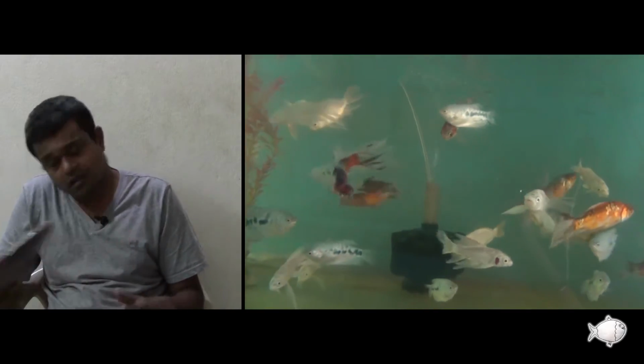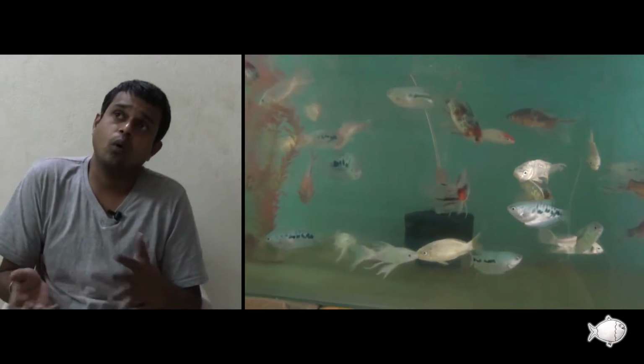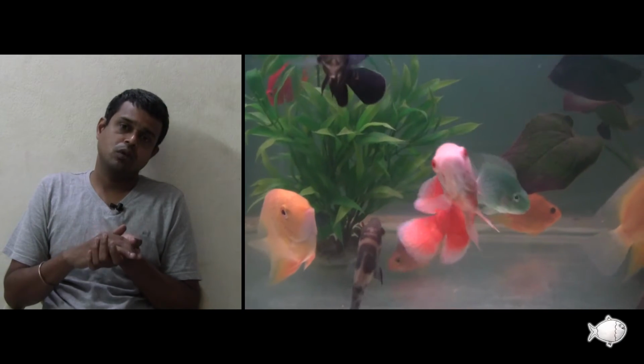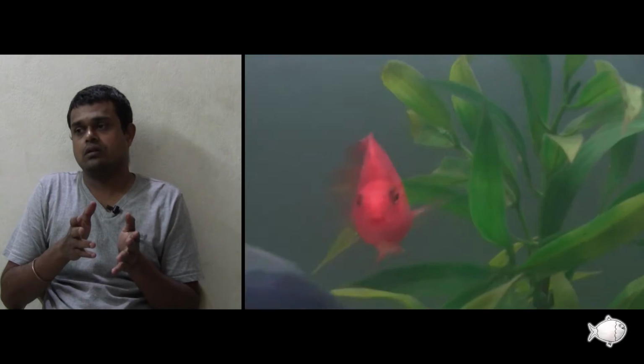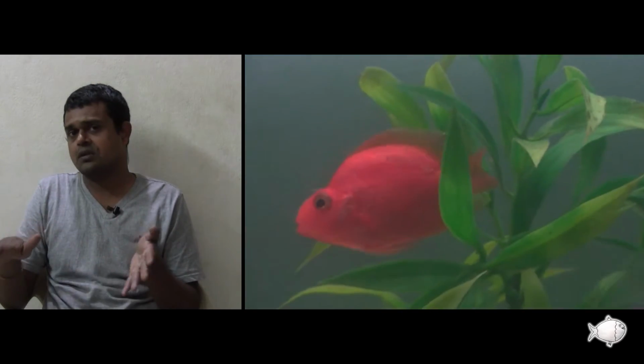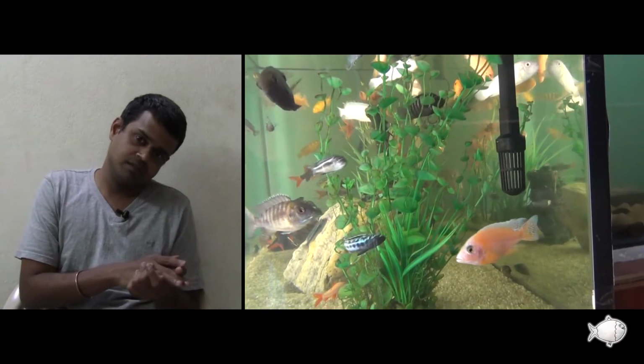This is how I have maintained both the aquariums. So it is up to you to choose which sort of aquarium you want to maintain, a bottom without a substrate or a bottom with a substrate.